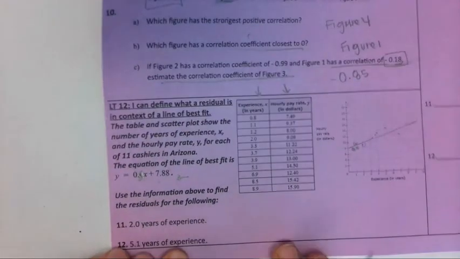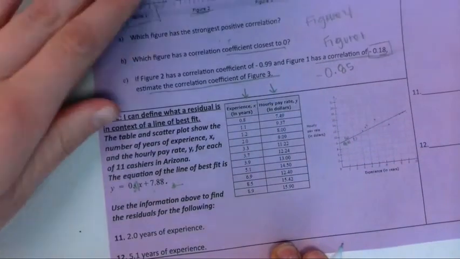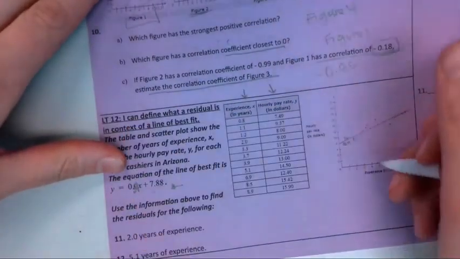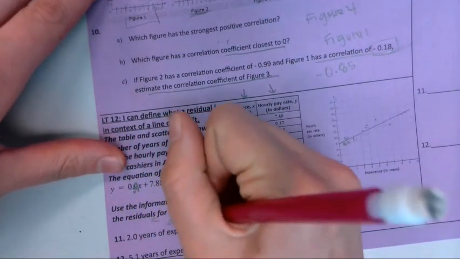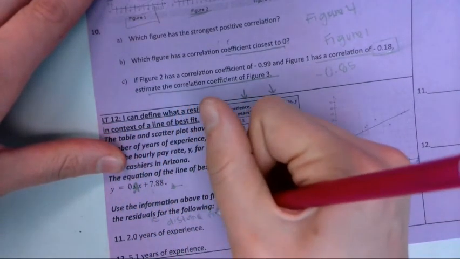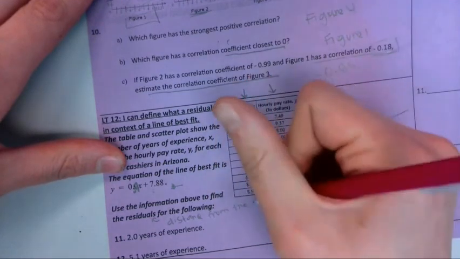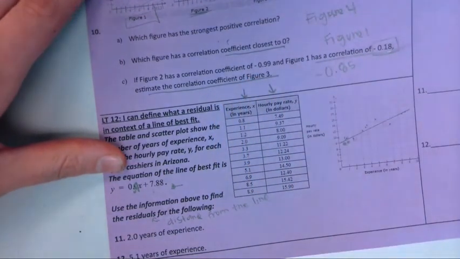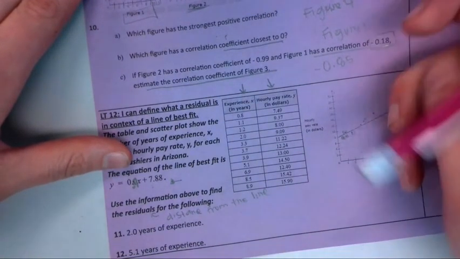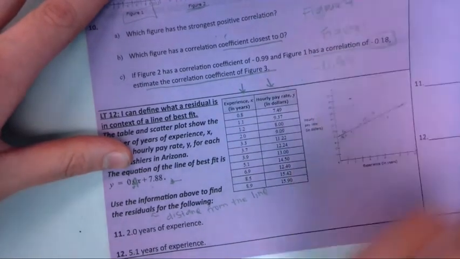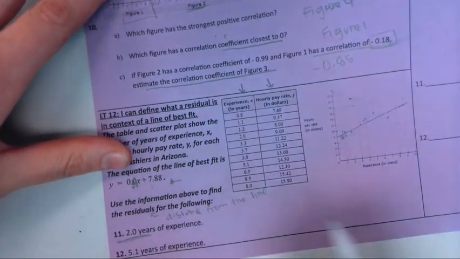Now, how do you calculate a residual? Well, first off, what is it? So a residual is the distance from the line. So how do I calculate that distance from the line? Well, first off, I need to know where the dot is. So, for example, what is the residual for 2 years of experience?